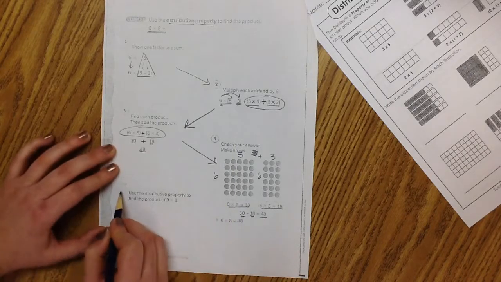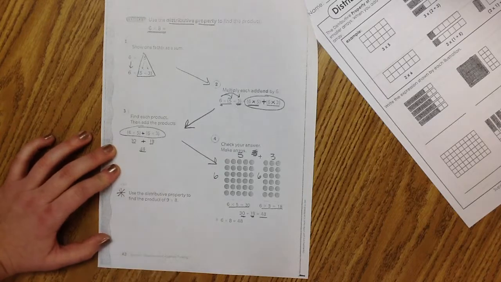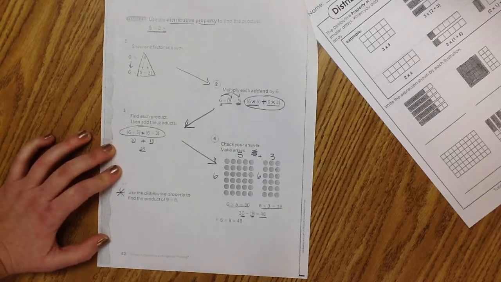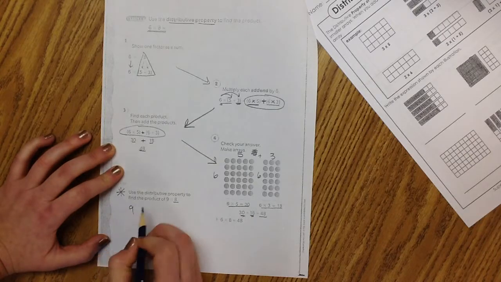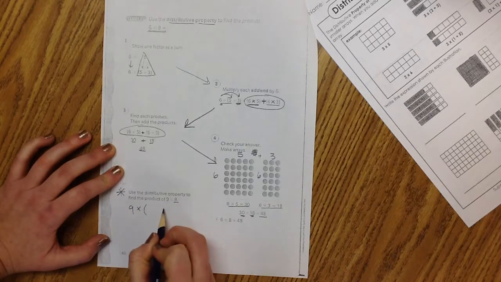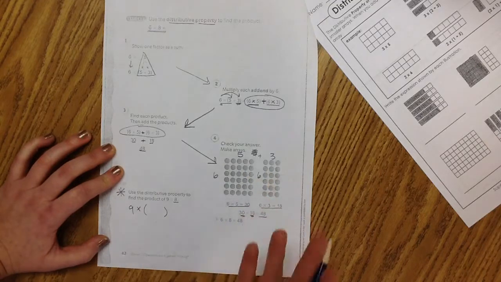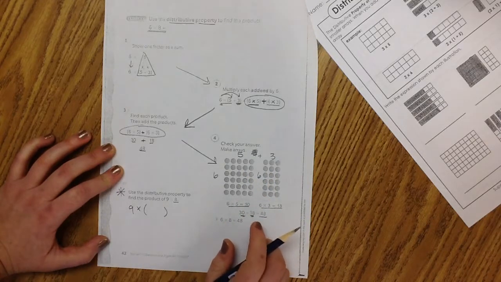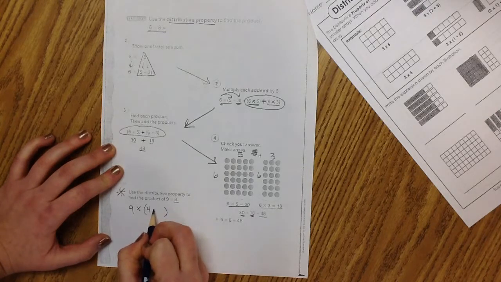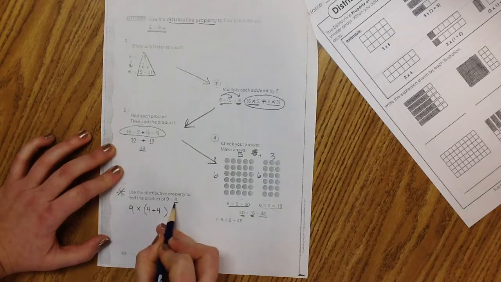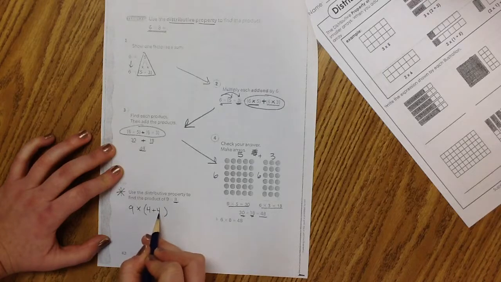We're going to do this one together. We're going to use the distributive property to find the product of 9 times 8. Let's break up the 8. So we're going to do 9 times. Now, we could do 5 plus 3, that equals 8. You could do 7 plus 1, 1 plus 7, 3 plus 5, but let's do 4 plus 4. So we just broke up 8 into an addition problem.